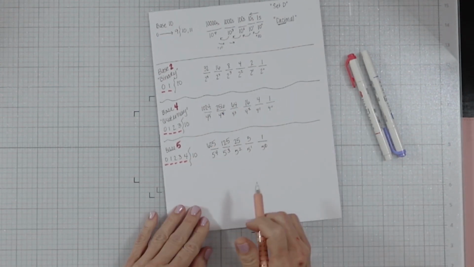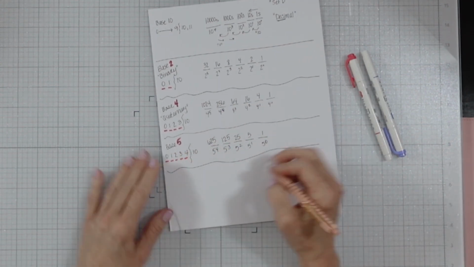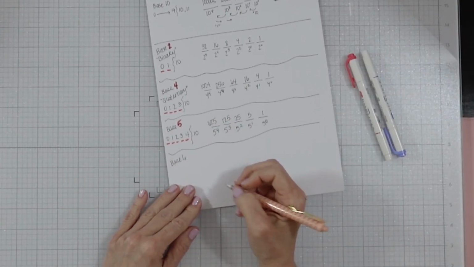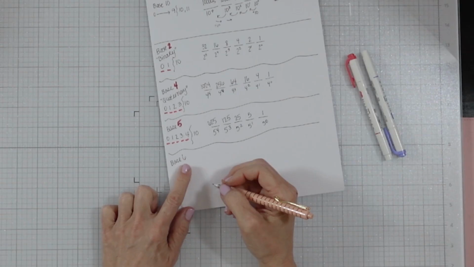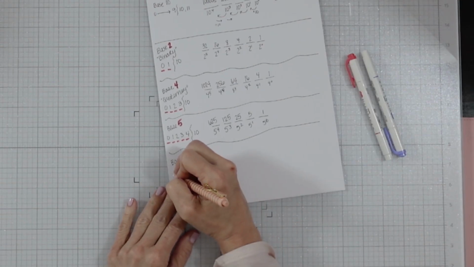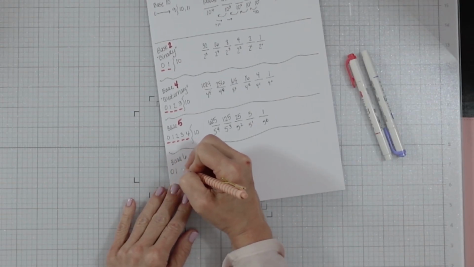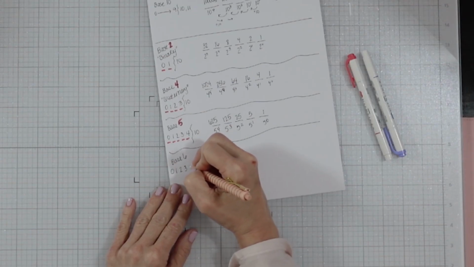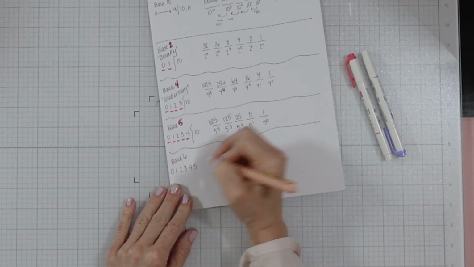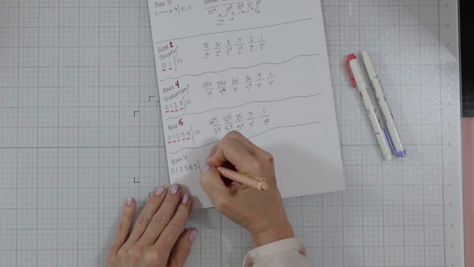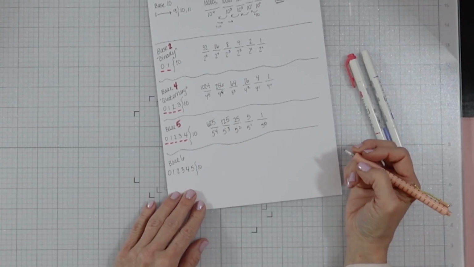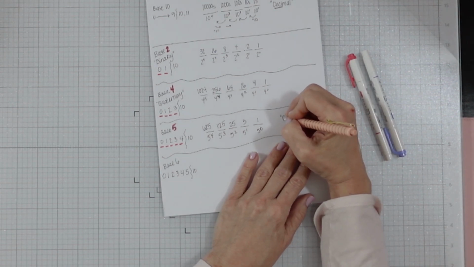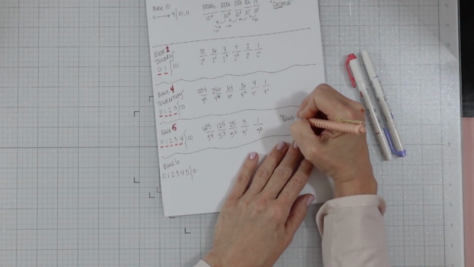Okay, then we have base 6. And yes, you guessed it, there will not be a 6 in that system, and it will have only 6 numbers. And then you would start over again. Base 5, I meant to put a name for that. This is often called quinary.